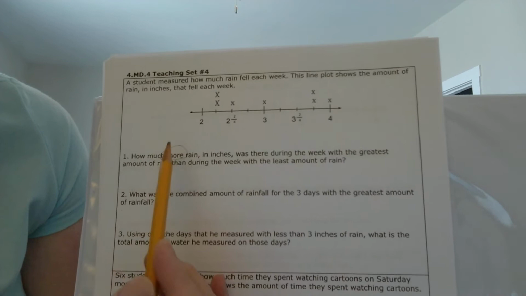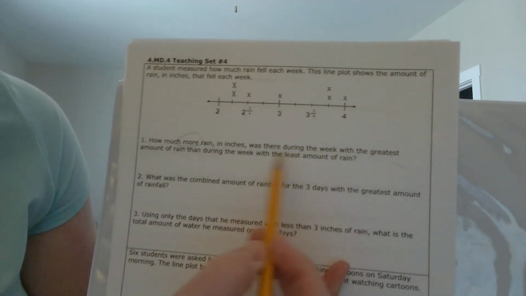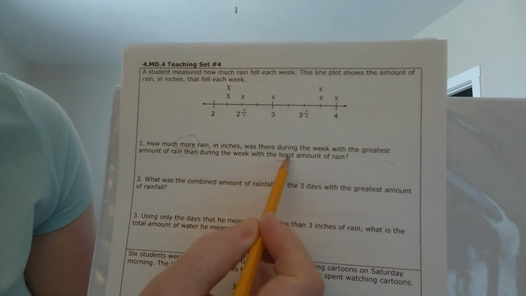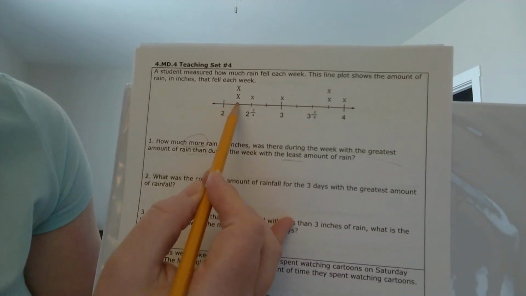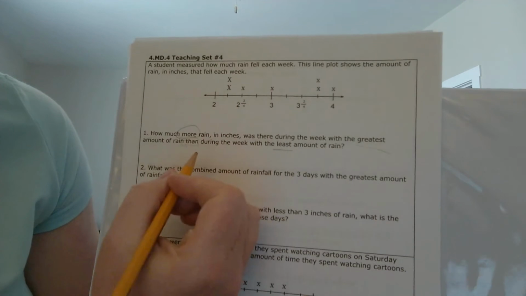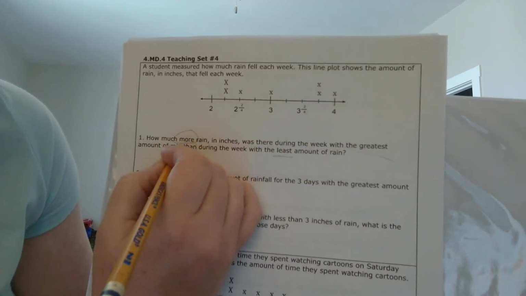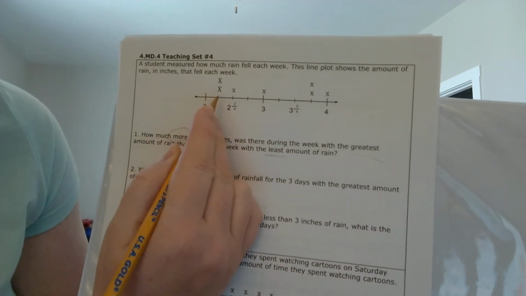How much more, I'm going to circle those important key words there. How much more rain in inches was there during the week with the greatest amount of rain than during the week with the least amount of rain? Okay, so we're looking at 2 1/4 and 4. So 4, how much more than? We're looking at take away, subtraction. So 4 take away 2 1/4.